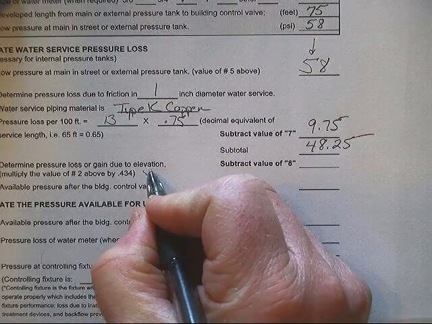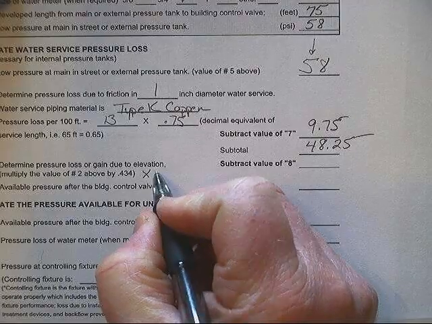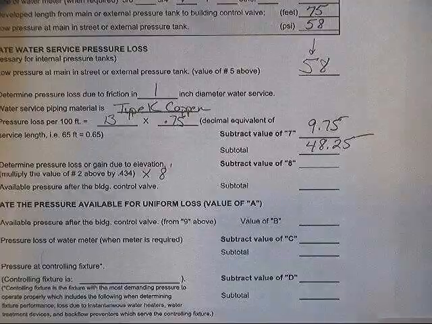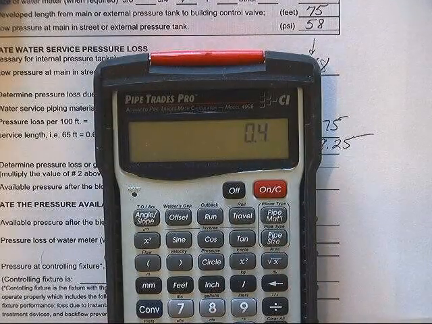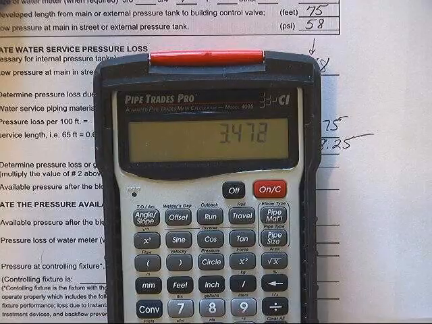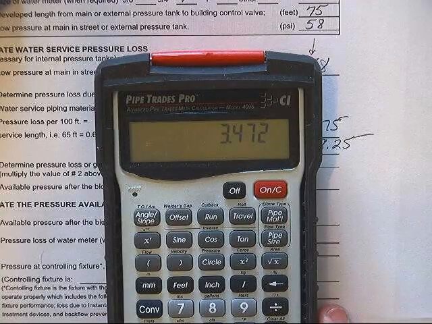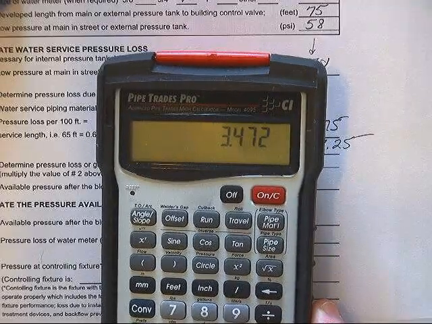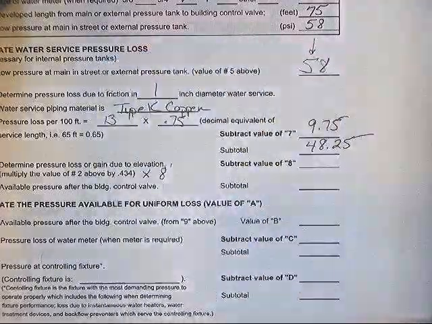So we're going to take the 0.434 psi and multiply it times our elevation. So we'll take 0.434 times the 8 feet. And just raising that water up 8 feet, we're going to lose just shy of 3.5 pounds of pressure. So we'll go with 3.47.